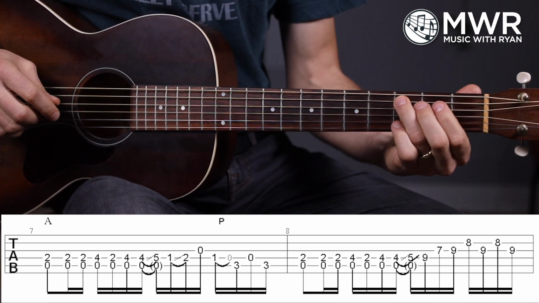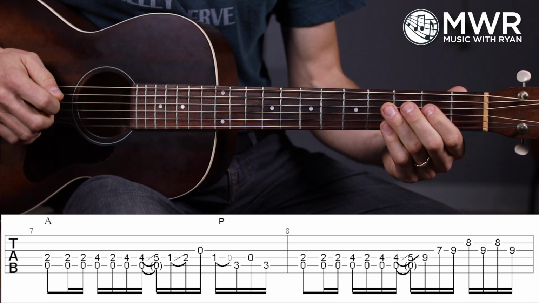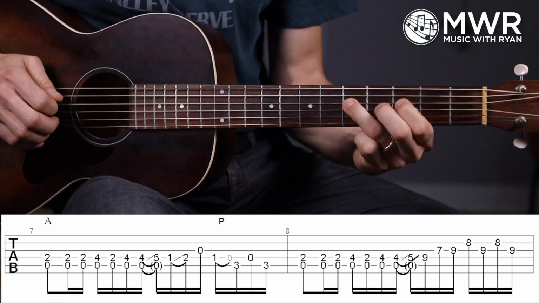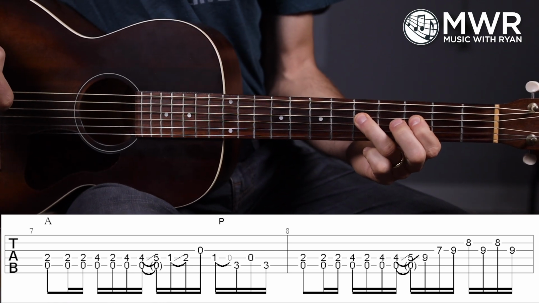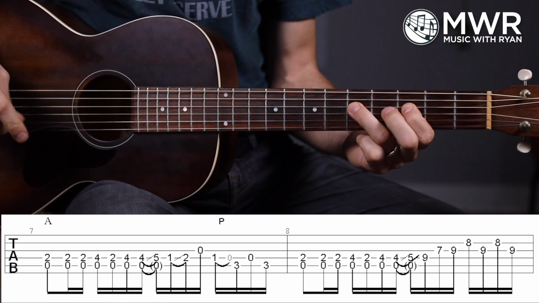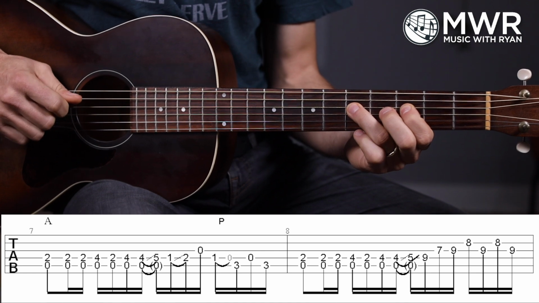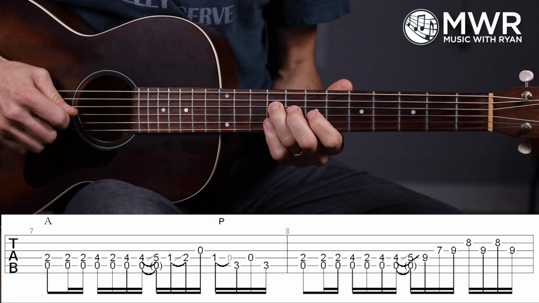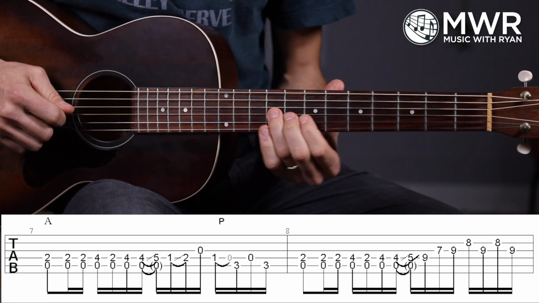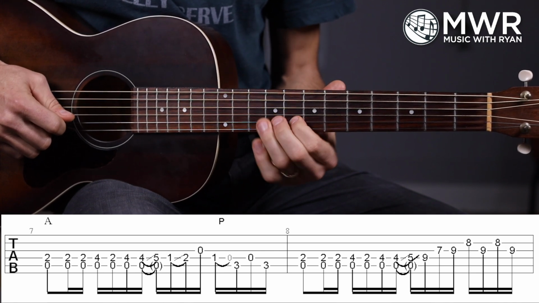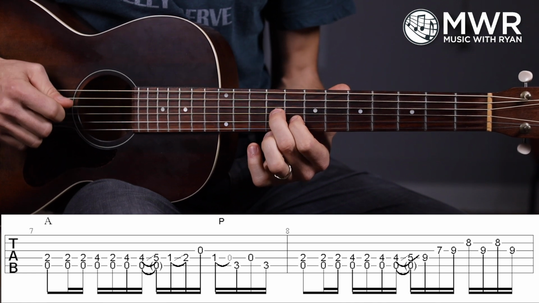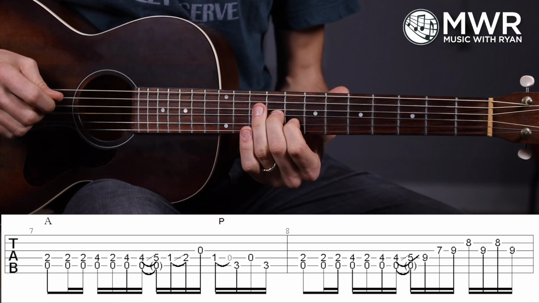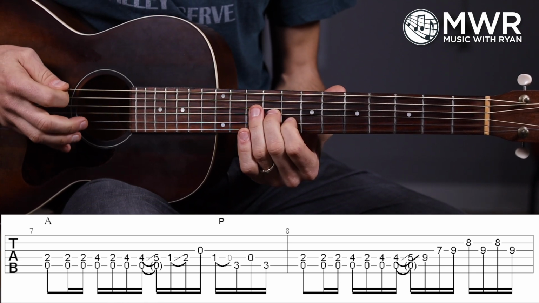And then measure 8, we do this shuffle again, or the call. And then we're gonna shoot up the neck. Again, we're gonna get up the neck, go to the 9th fret on the D string, 9, and then 7 on the G, 9 on the G, and then 8 on the B, 9 on the G, 8, 9, and then we're gonna come back down to the low E.